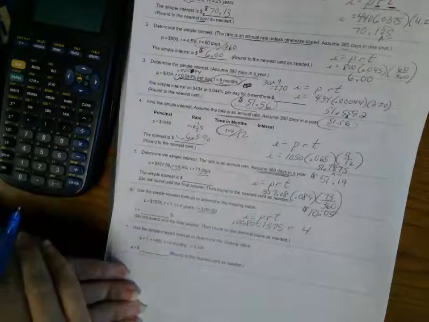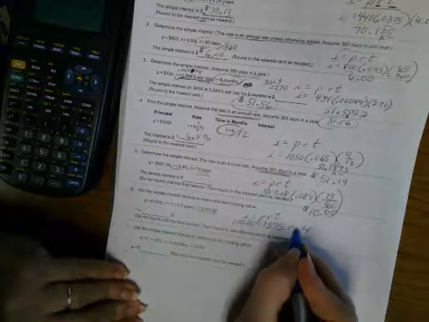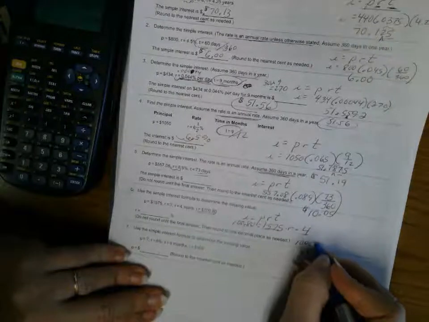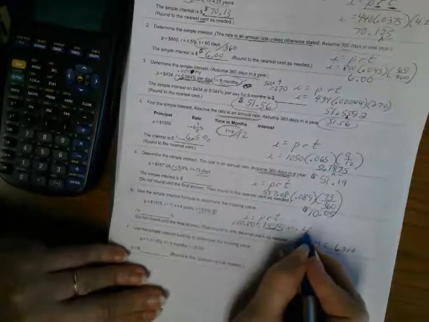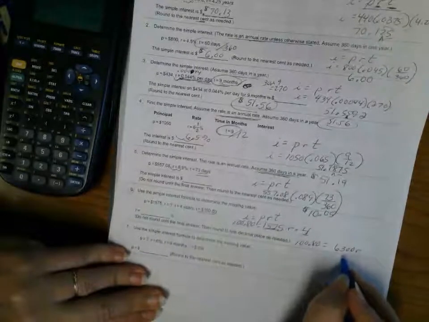And we assume that it's given in years, and the rate will be in years as well. All right, so what we do, these are all multiplied, so we multiply the two parts together. The 1575 times 4 can be combined to be 6,300. So we have $100.80 interest equals 6,300 when we take this times this and then put the R on the end. And then we have equation solving, back to algebra.